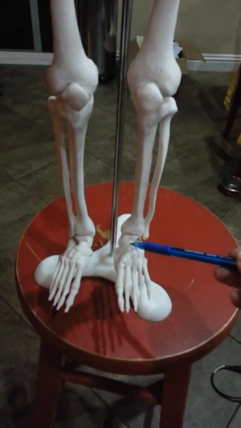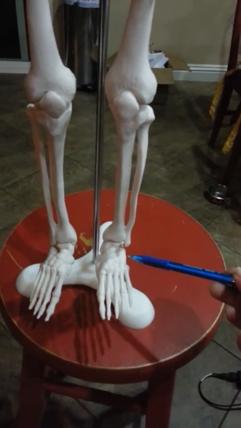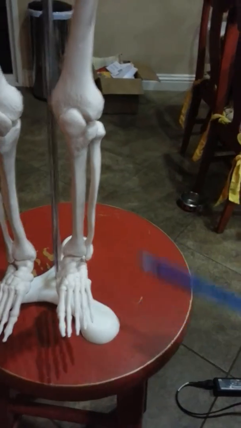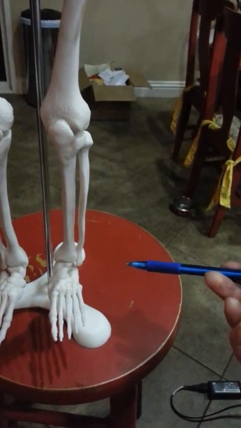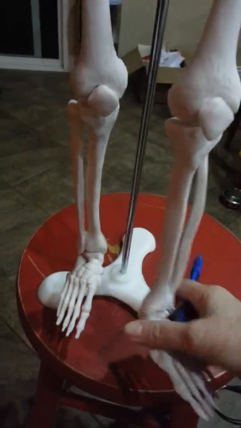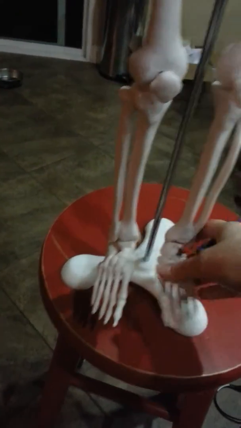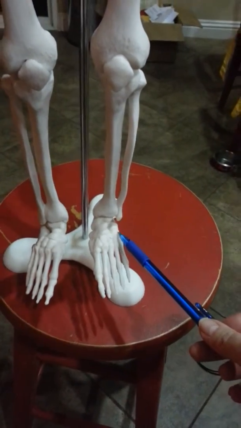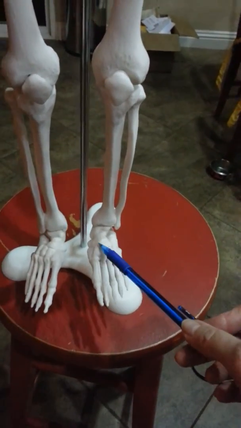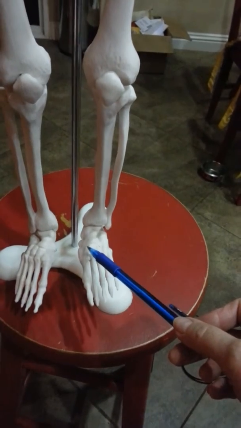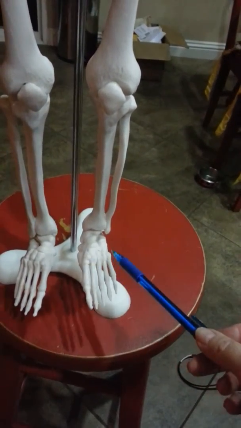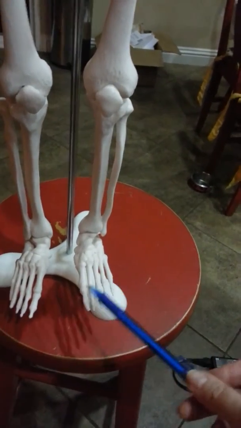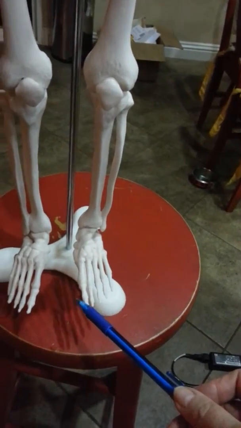Now next is the tarsus. What bone does the talus articulate with? It's the calcaneus, which is the heel bone on the back here. And then the next set of bones are the cuboid, the navicular, and the medial, intermediate, and lateral cuneiform bones. The metatarsus, the phalanges, and the hallux.